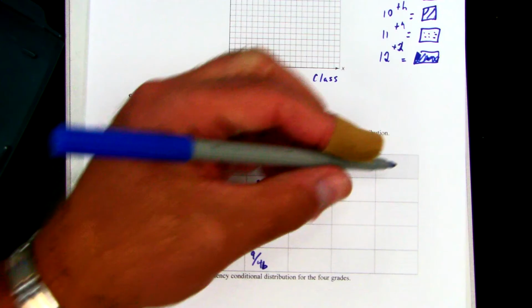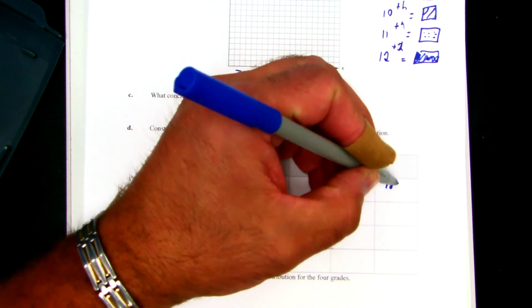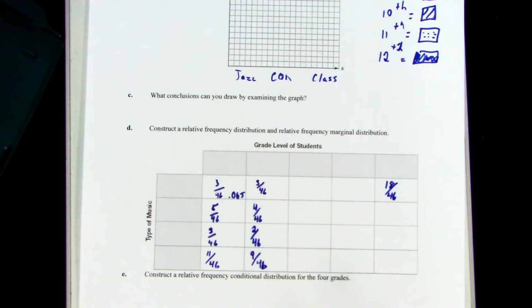Okay? And then, of course, this goes all the way to 18 over 46. And again, they're the same numbers you'd used in the other graph, except 46 is the denominator. You do the division, and you put in the decimal. Not too difficult. That's called marginal. That's what marginal means. It means part of the original.